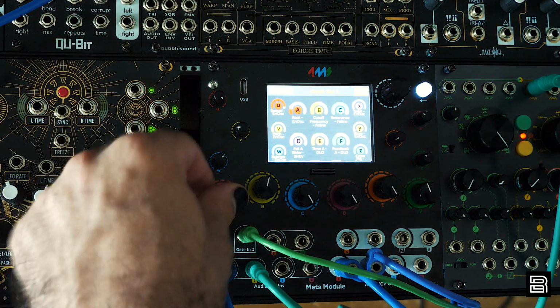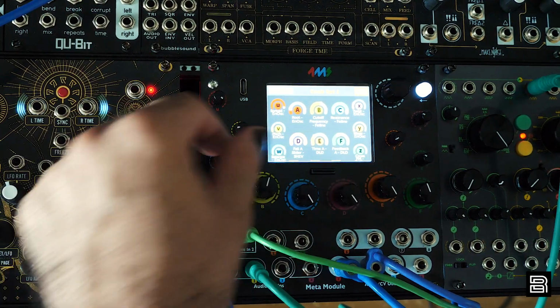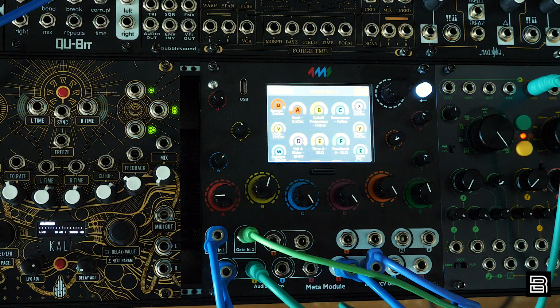Let's go. Such wild sounds out of this thing. Really.